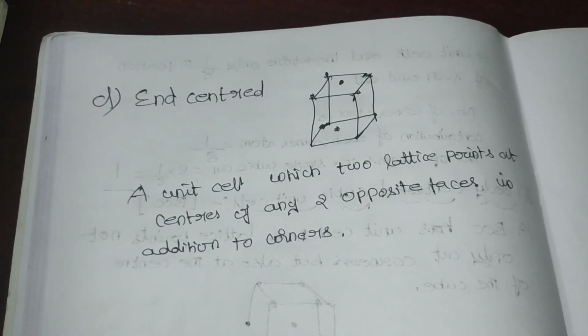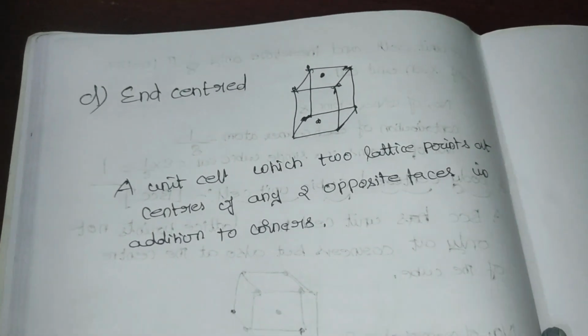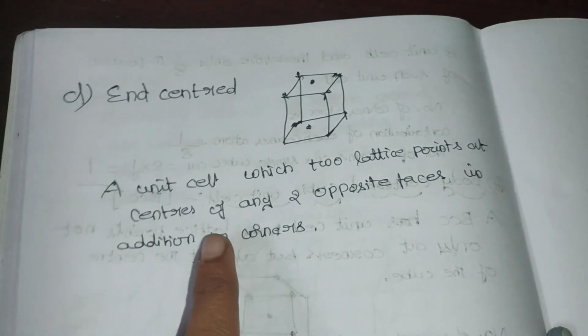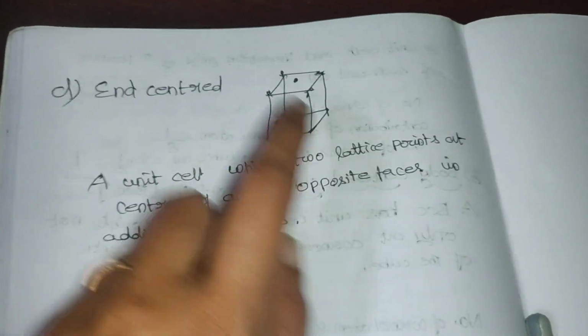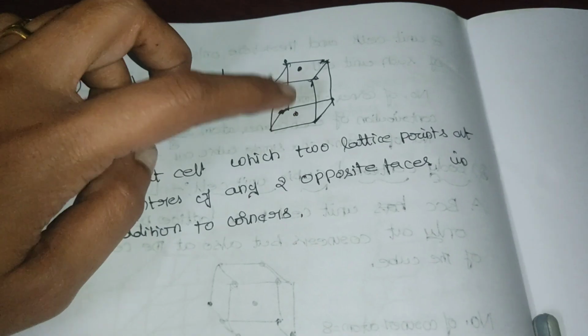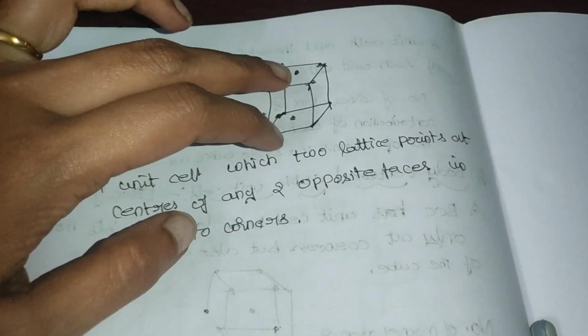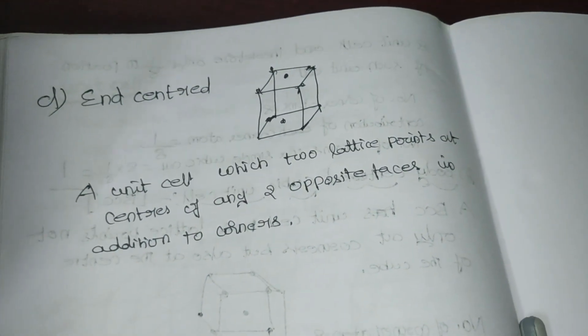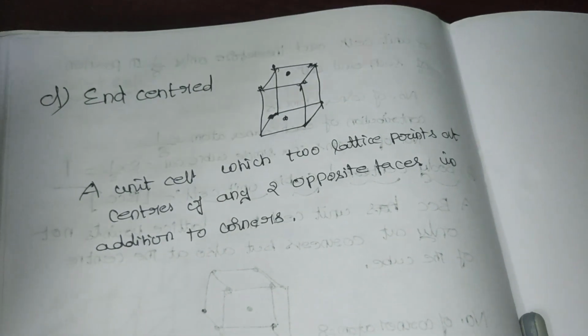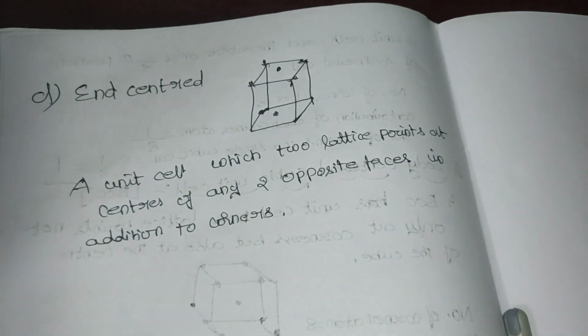Last is the end-centered cubic unit cell. It is a unit cell in which 2 lattice points are present at the center of any two opposite faces. So 2 points will be there extra along with the corners. This is called an end-centered cubic unit cell.